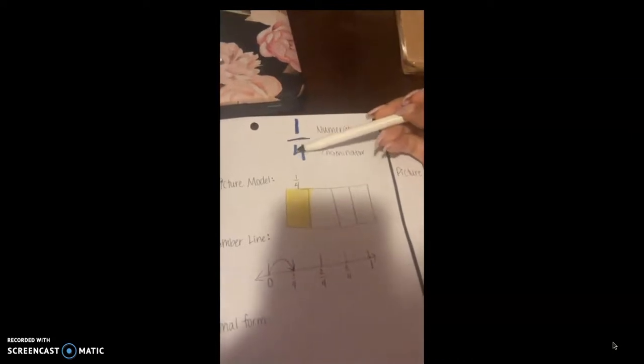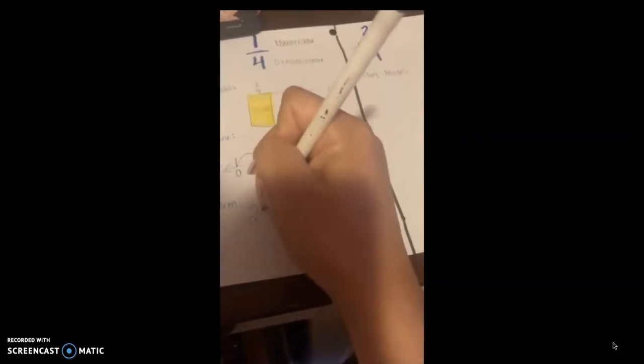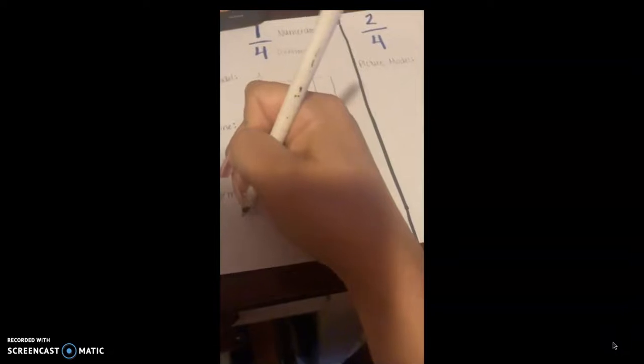So in this case, thinking about our quarters, I need 4 quarters, 1, 2, 3, 4, to make 1 whole. But if I only have 1 out of the 4 quarters, that means that I only have 25 cents or 25 hundredths.